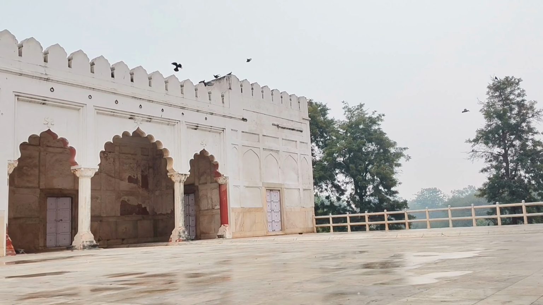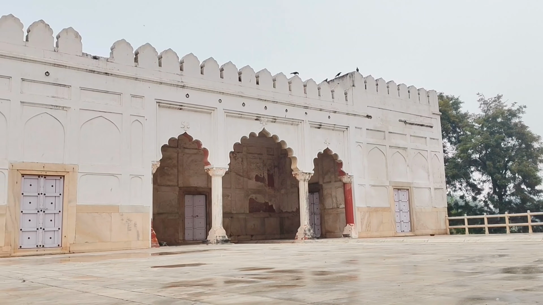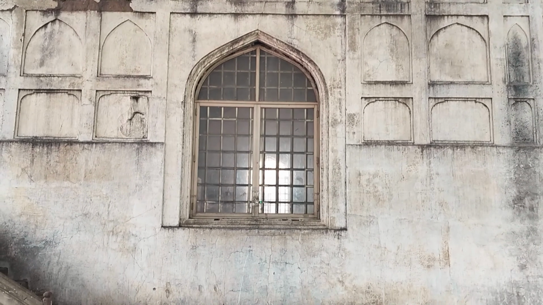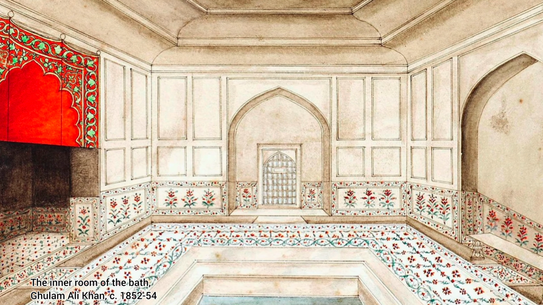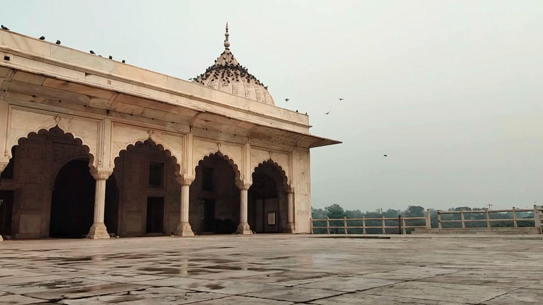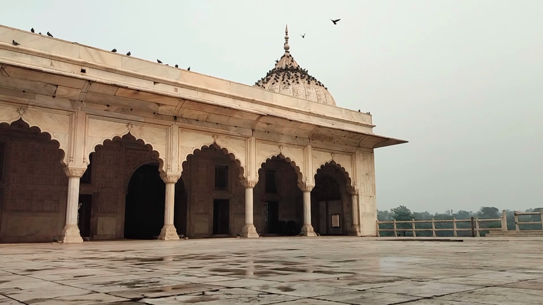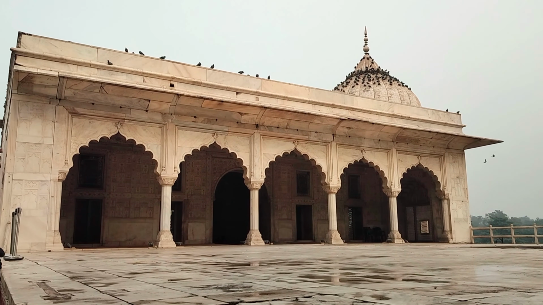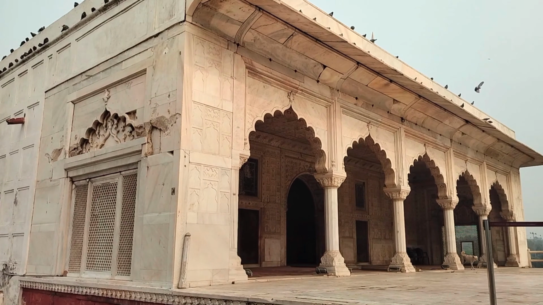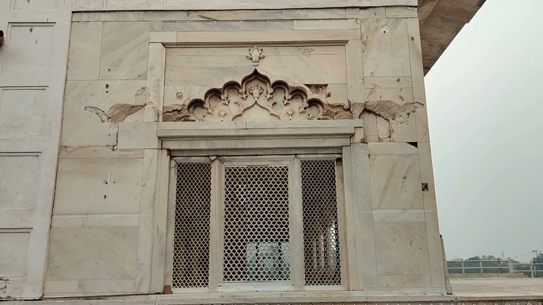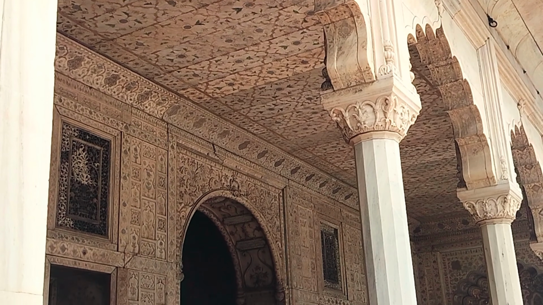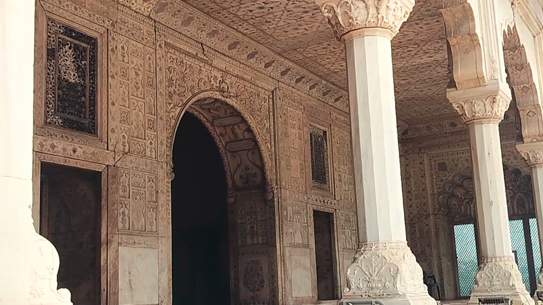The Hamam served as a bathhouse where the emperor had his bath, as well as discussed important matters of the state with the courtiers. It comprises three main chambers intersected by corridors. The Khas Mahal, Rang Mahal and Mumtaz Mahal are also located in the vicinity of Diwan-e-Khas. The Khas Mahal was the private palace of the emperor. Built of finely carved marble, the structure consists of the Khwabgah, or the sleeping chamber, the sitting room, and the prayer room.